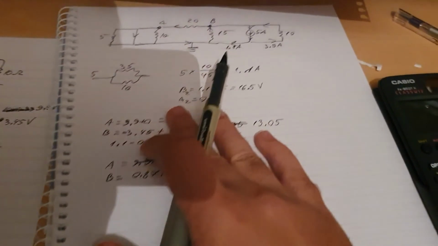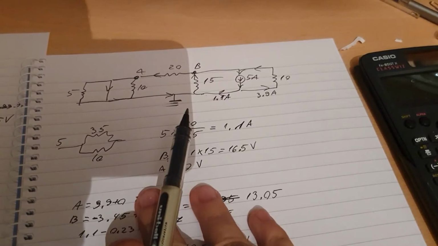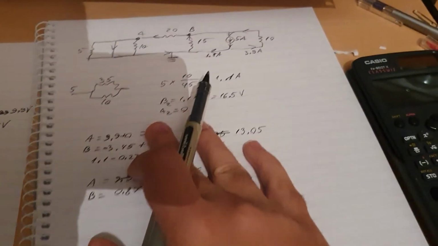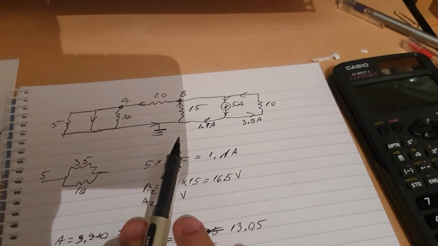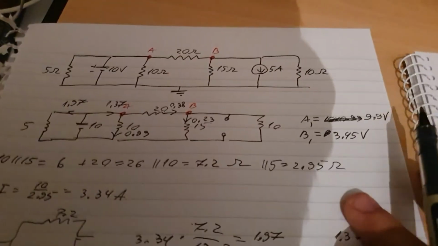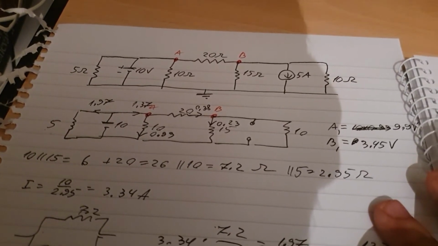Anyway, my opinion on this method of doing circuits: I find it very good for beginners, to be honest. And I'm a beginner myself, I'm in my first year of university, barely finished it. But I think this is useful for the start of it, or for small circuits.